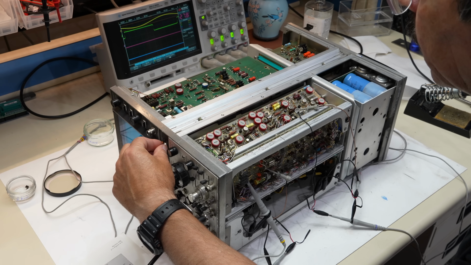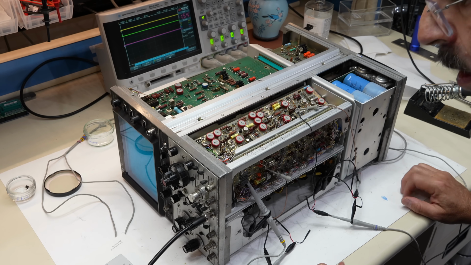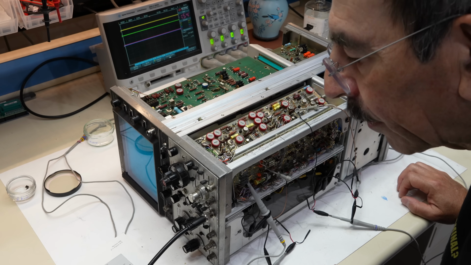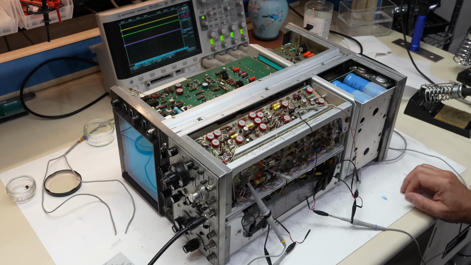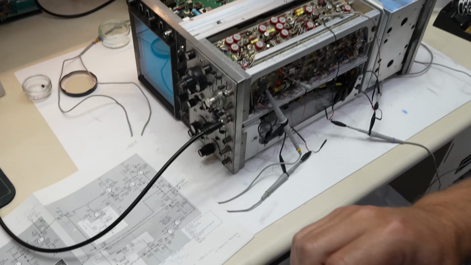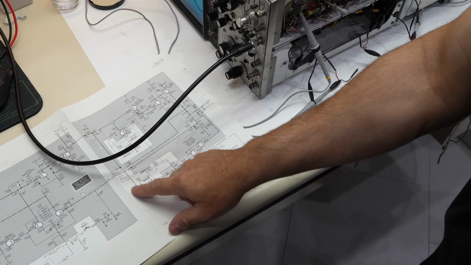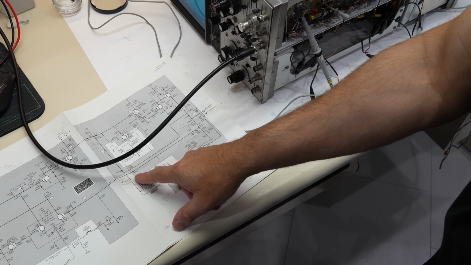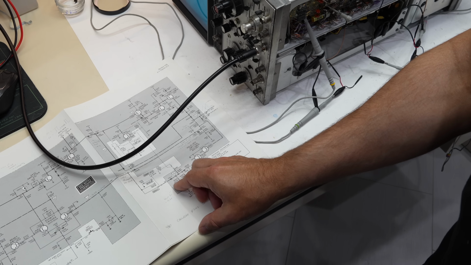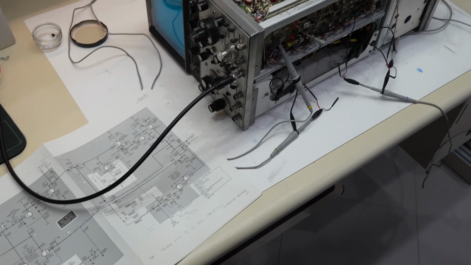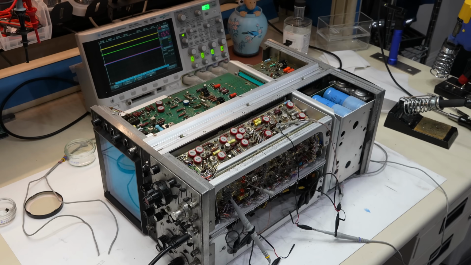We don't have any sweep. But maybe that's normal. Maybe there is no sweep because I have disconnected. I think this was sort of necessary for the sweep to operate. Let me reconnect it quickly.